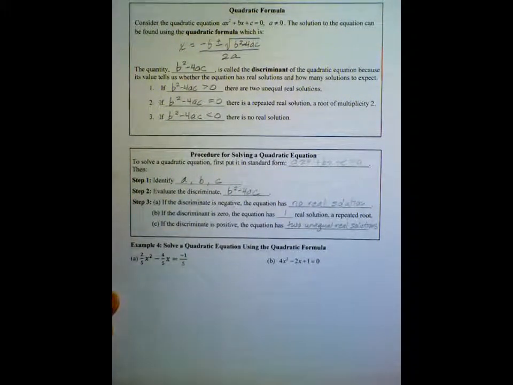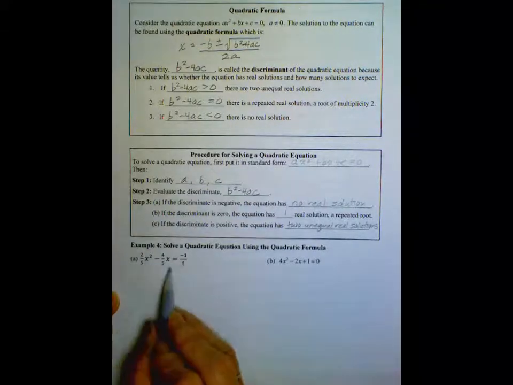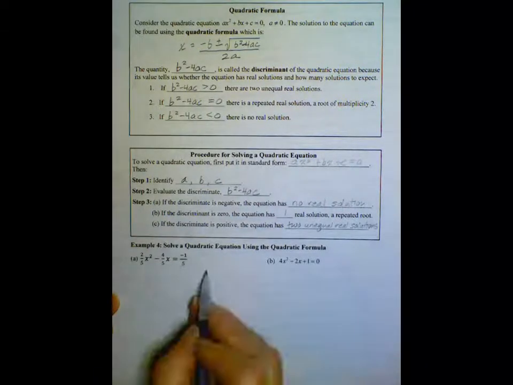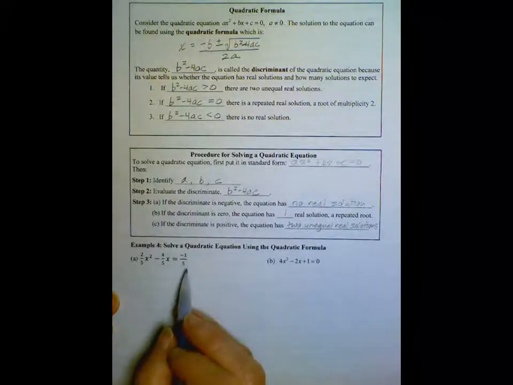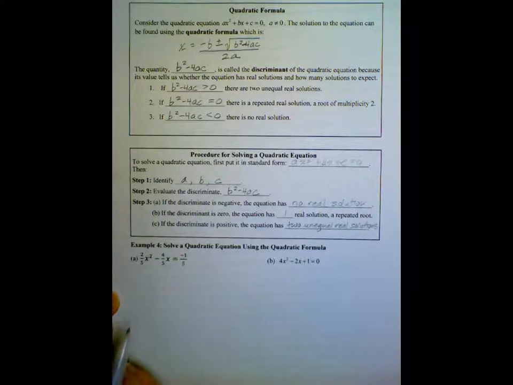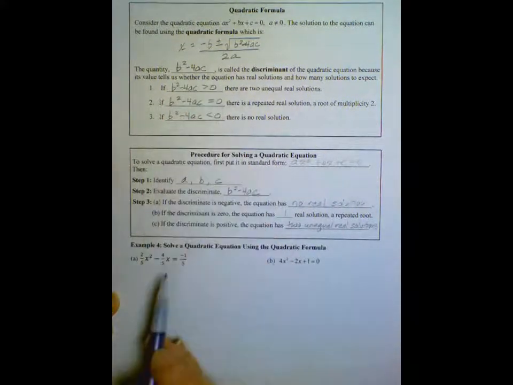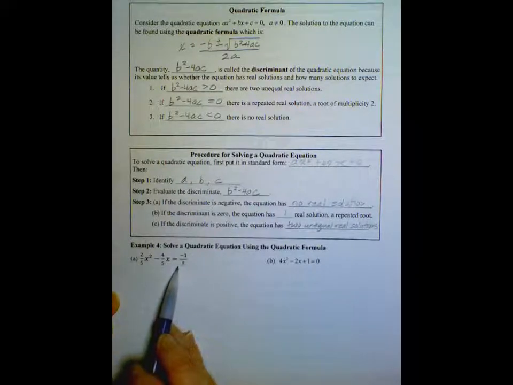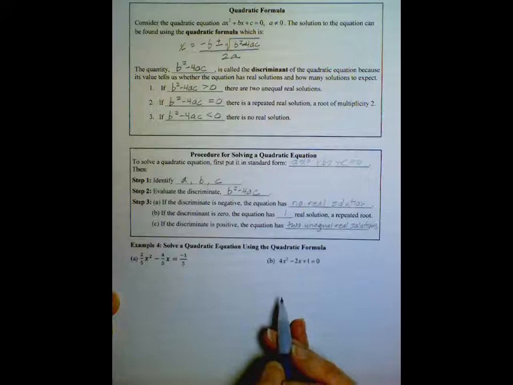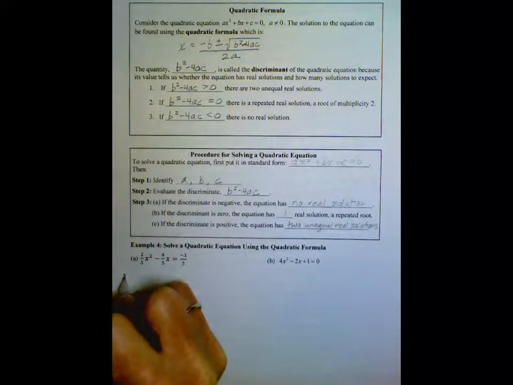In example 4a, in my opinion, we need to clear out those fractions. I would much rather not have a's and b's and c's that are fractions to plug into this equation. There's only one common denominator, right? The common denominator is 5 because they're all 5. So the first thing I would do is multiply both sides of this equation by 5.